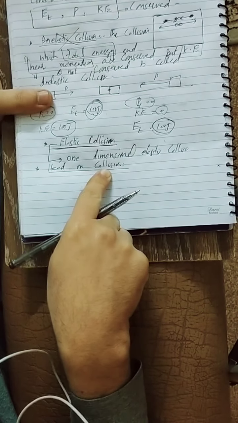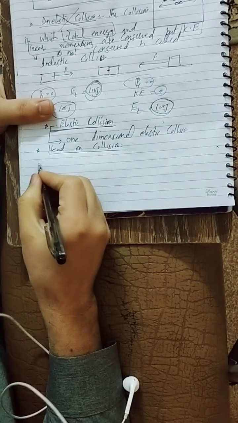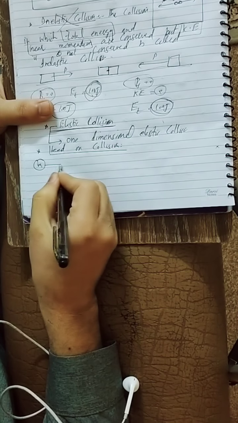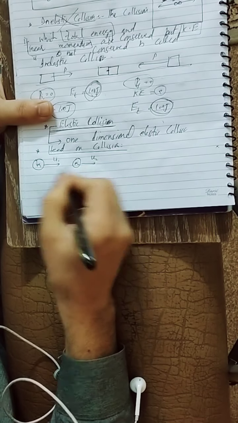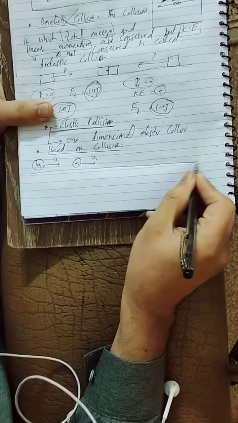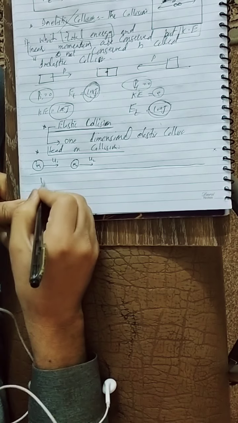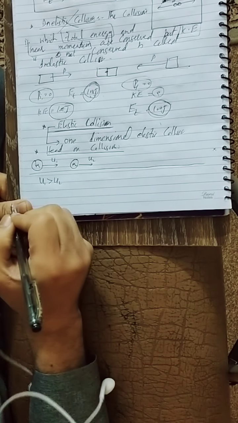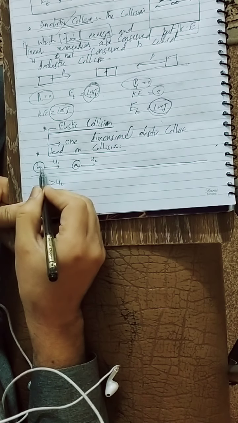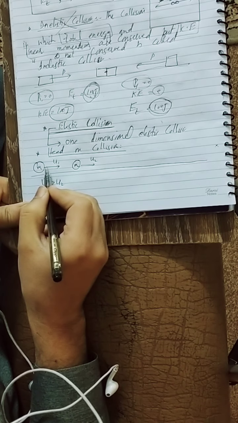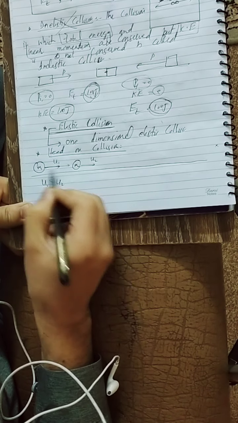Okay. Suppose we have two masses. Mass m1 moving with velocity u1, mass m2 moving with velocity u2 in the same direction. Okay, this is the road. Let us consider that u1 is greater than u2. Okay, when u1 is greater, it means the velocity of m1 is greater, so this mass will approach this mass and will collide with this mass.